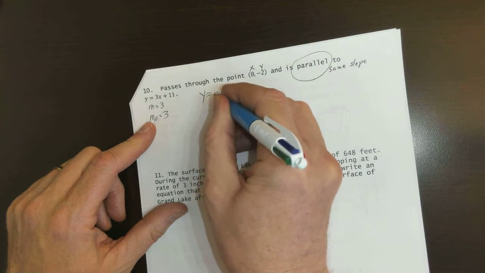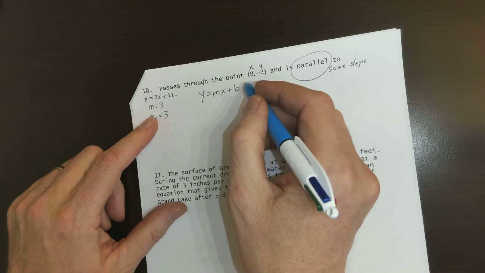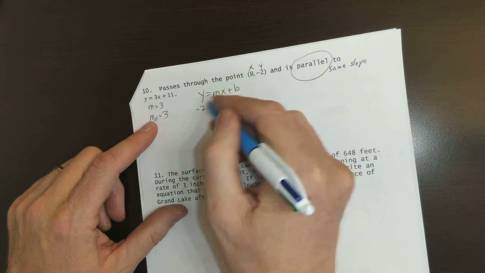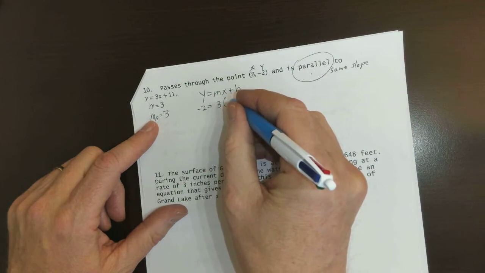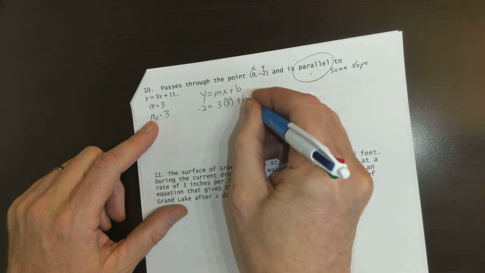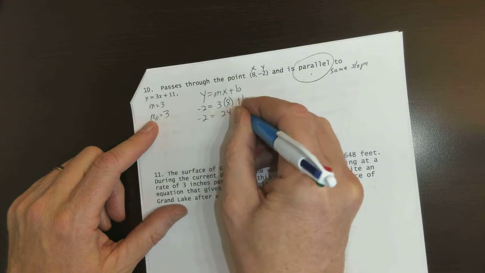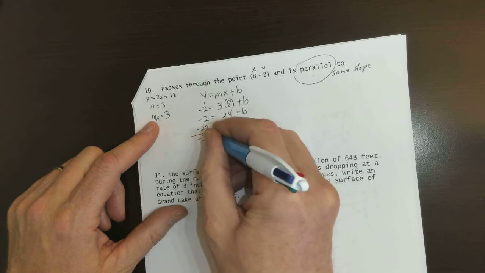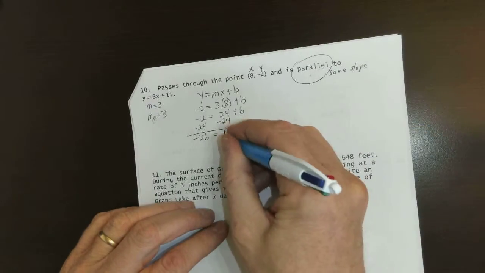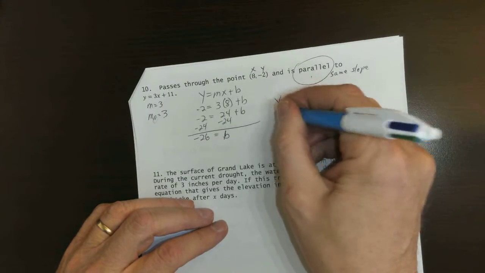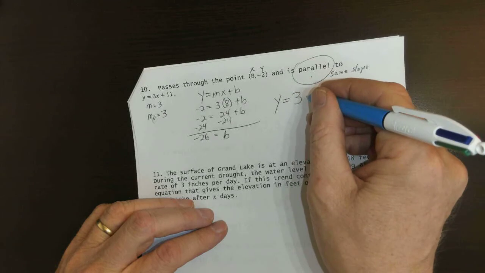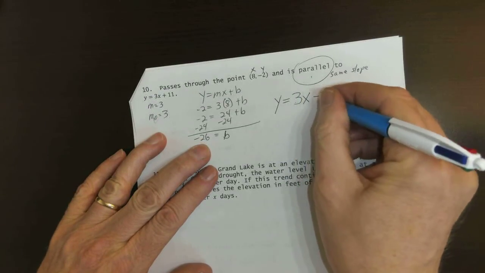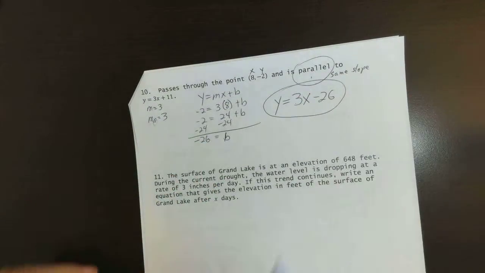Y equals mx plus b. We keep going back to that. Y is -2, m is 3. We did not change it for parallel. X is 8 plus b. So I got -2 equals 24 plus b. And I subtract 24. I got -26 equals b. And y equals 3x, use the 3 for the slope, minus 26, -26 for the y-intercept. So I got that line made.